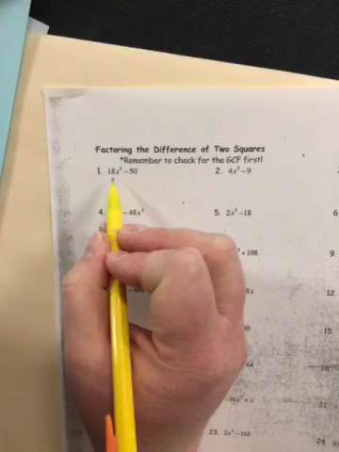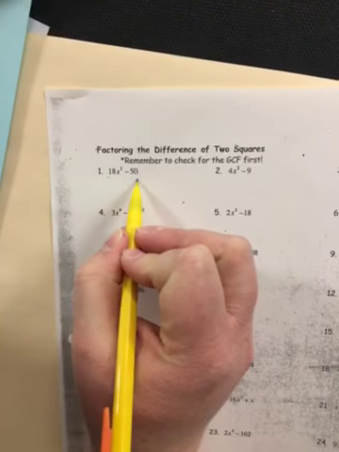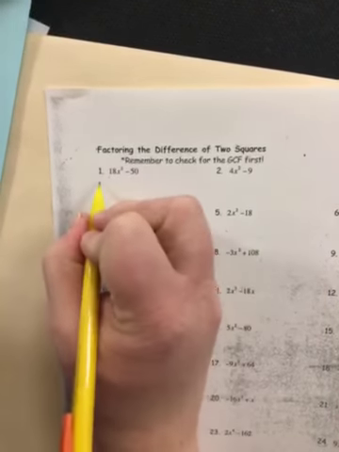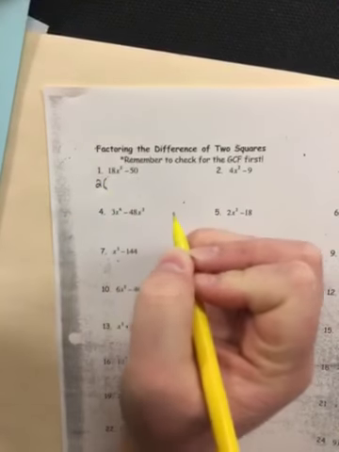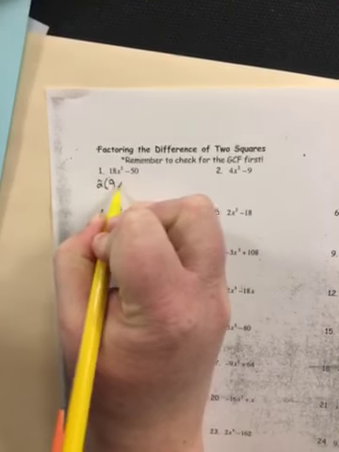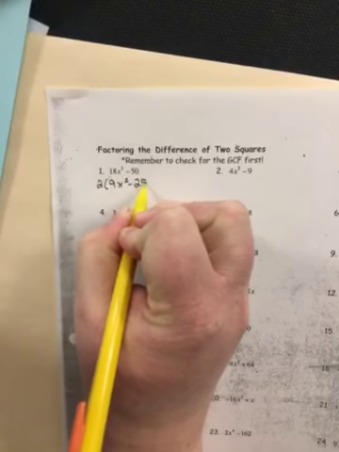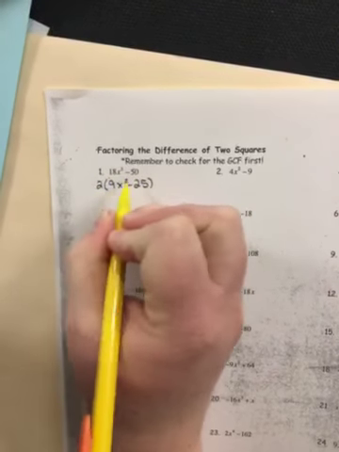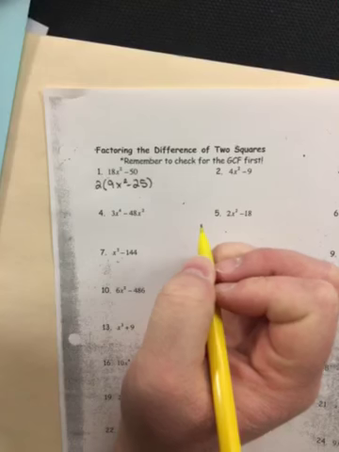Number 1 says 18x squared minus 50. Now, remember, you have to check for the greatest common factor first. Is there a greatest common factor between 18 and 50? Well, I know I can take out a 2, so we're going to do that. That means that I'm left with 9x squared minus 25, because you divided that out.